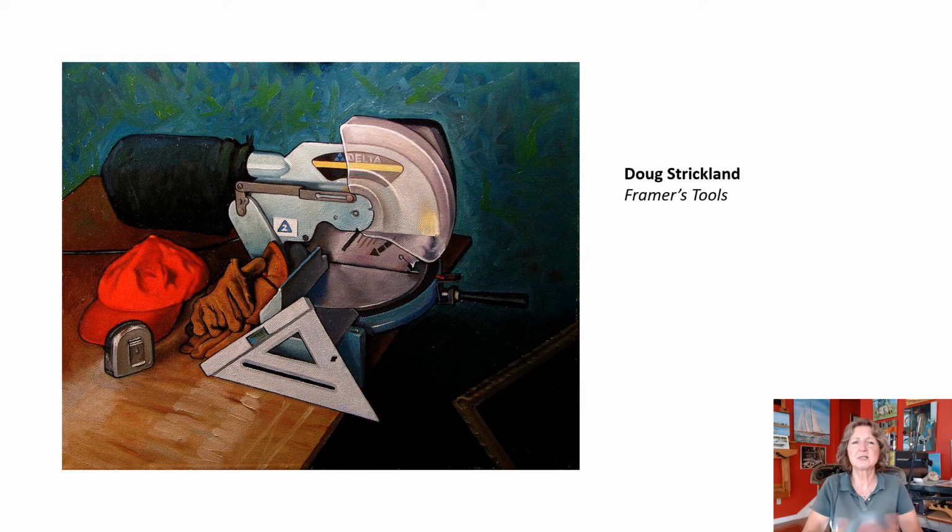Now, Doug Strickland did this painting. It's called Framer's Tools. And if you look down at the lower right, where it's quite dark, you can see the corner of a picture frame. So he's telling you there the type of frame that he's using. And these are probably his tools or the tools of the framer. Kind of a slice of life of modern day.